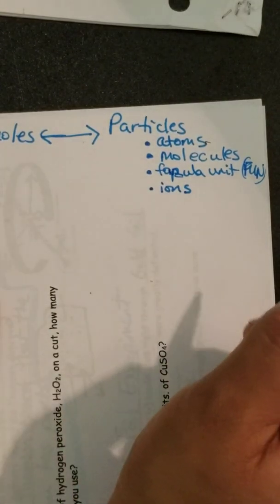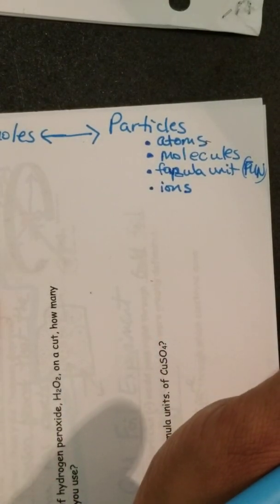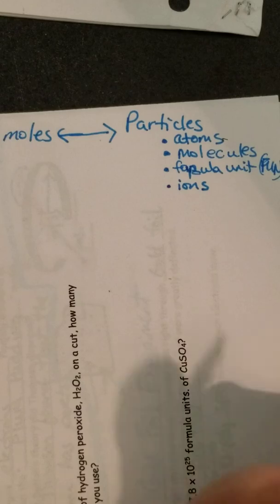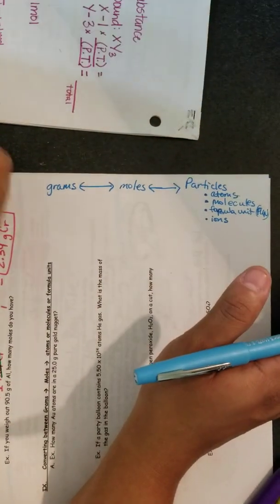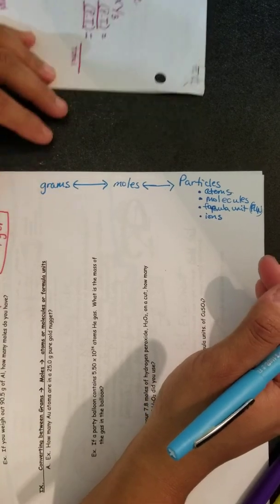Okay, now we're going to get to these in a little bit, and we'll get to ions later on. Let's go ahead and look at this little chart. This is what it looks like on your formula chart.